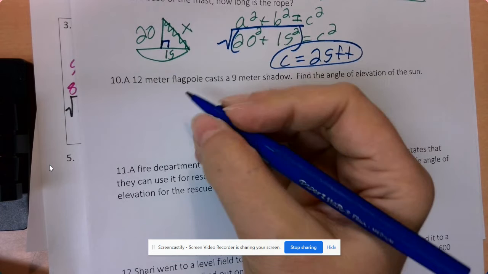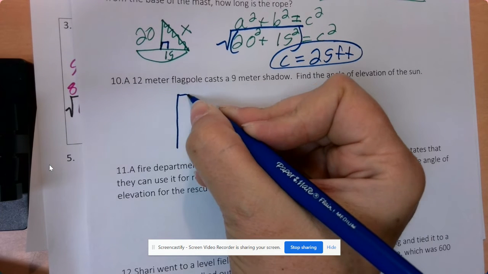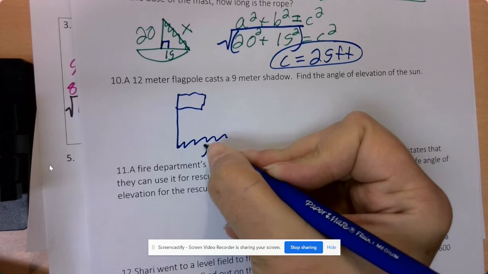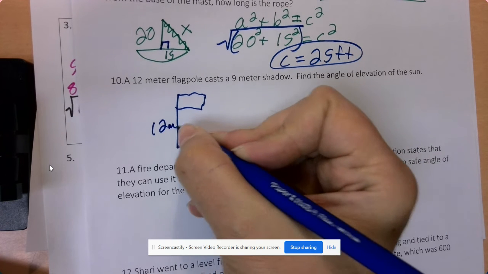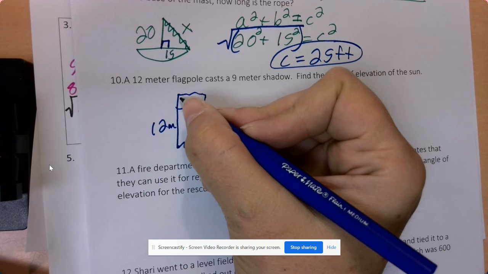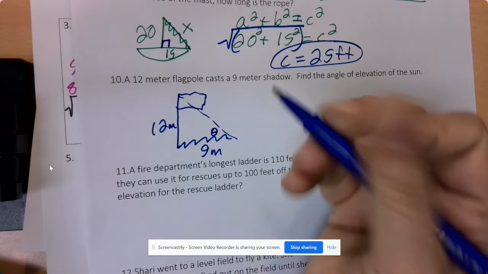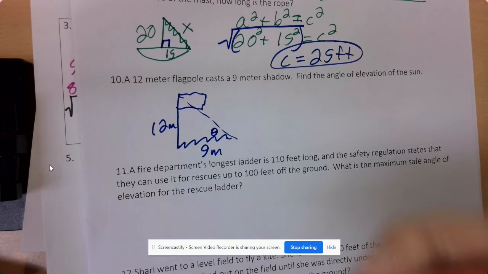Okay, so we have a flagpole that cast a 9-meter shadow. Find the angle of elevation of the sun. So everybody, that's going to be the angle going down here, looking up. Another nice bright sun over here.